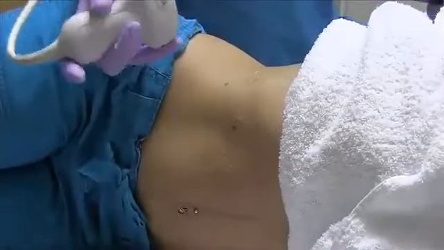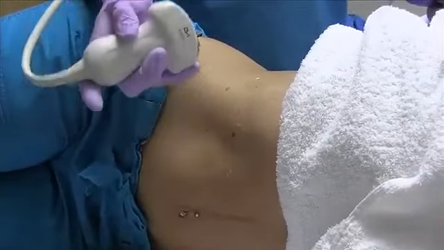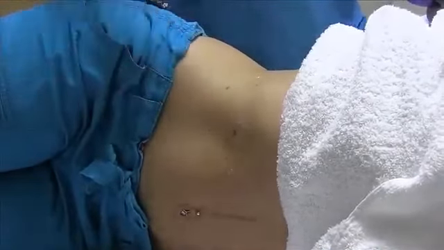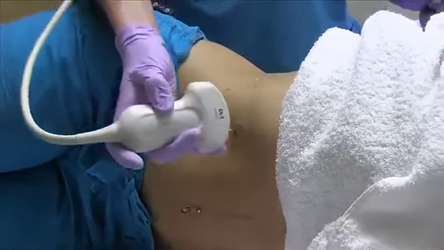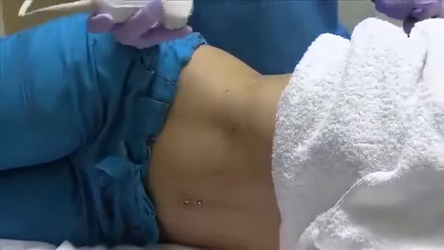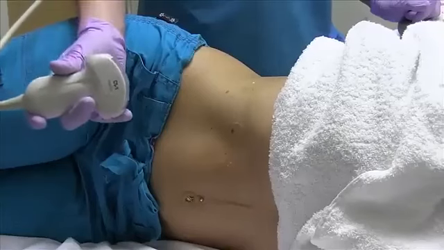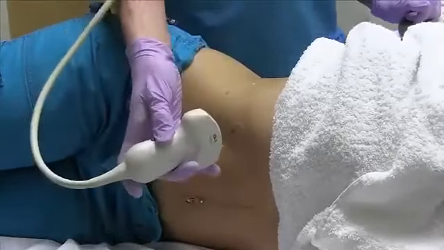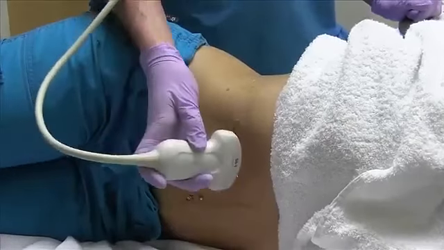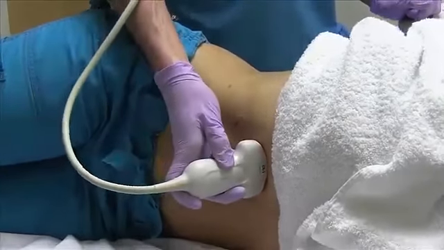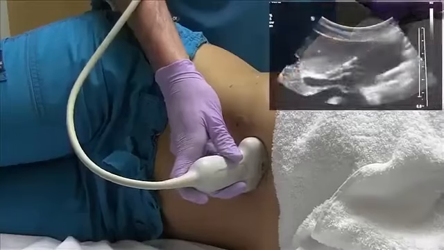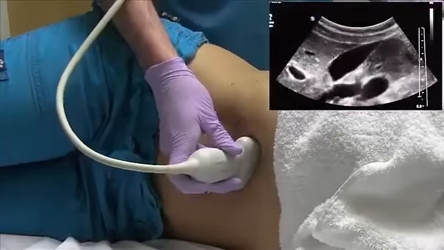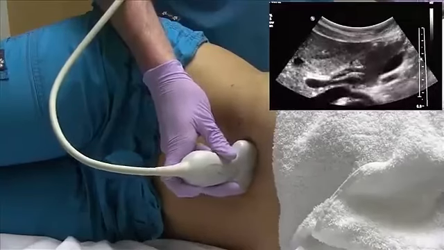After you get your supine pictures of the gallbladder, you want to make sure you decubitus the patient just to make sure there are no stones stuck in the neck of the gallbladder. You have the patient turn on their left side away from you, and that usually brings the gallbladder forward here. So we're going to come subcostal and sweep through, and you should see the gallbladder very anterior here.